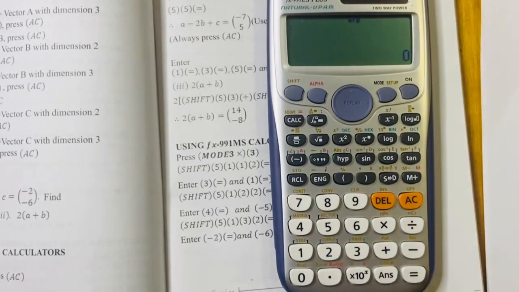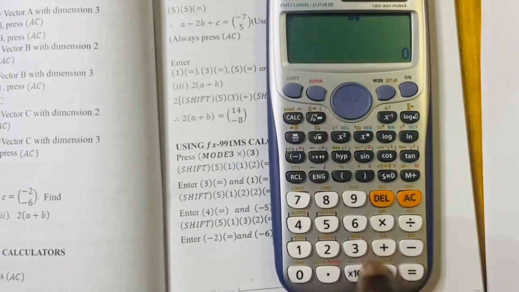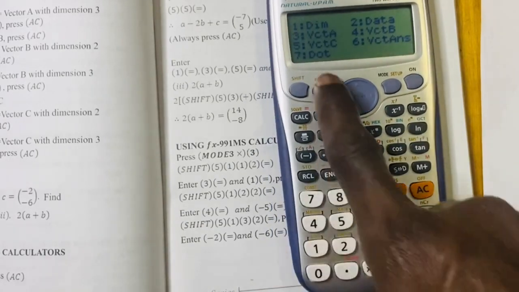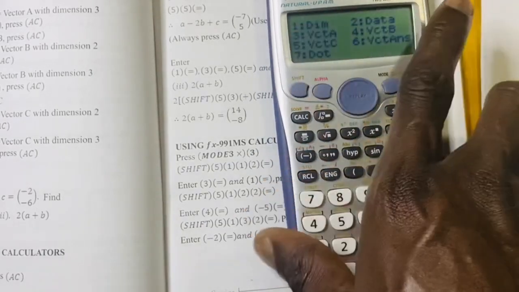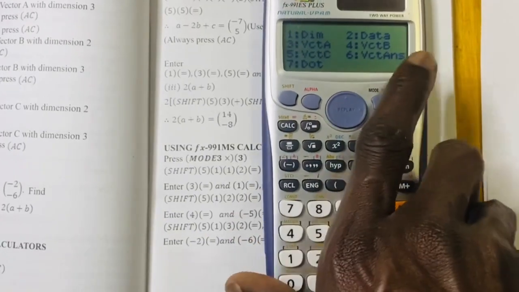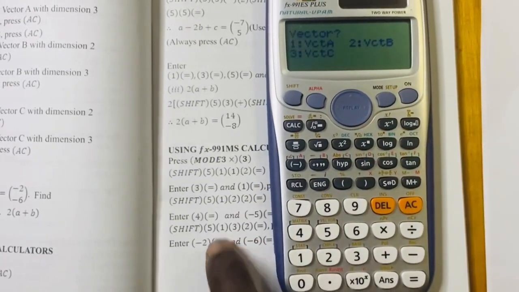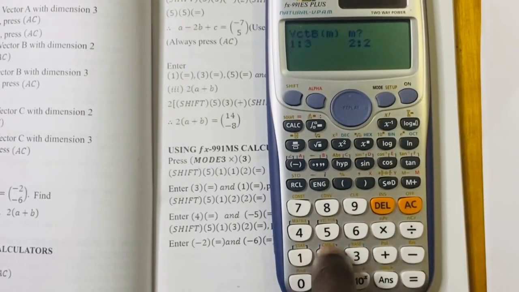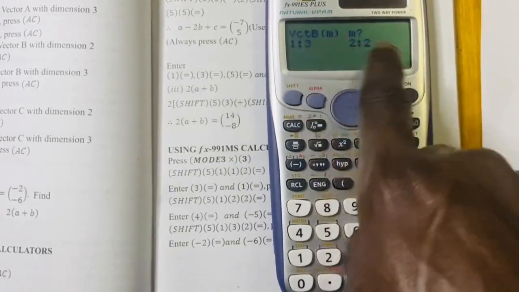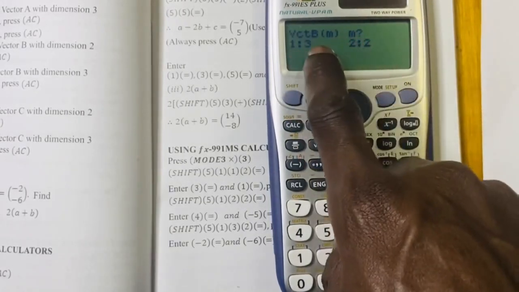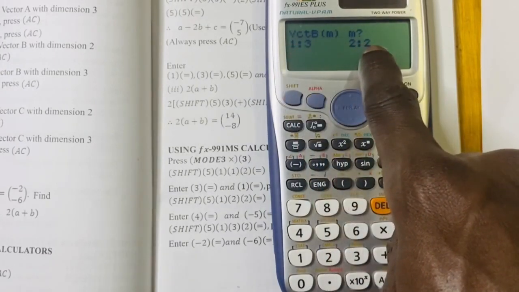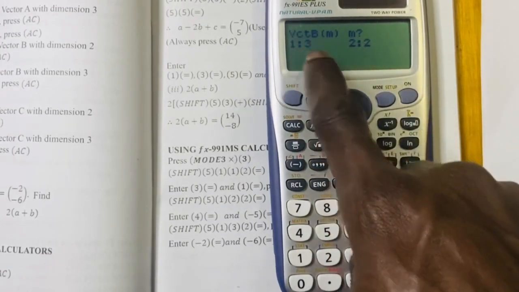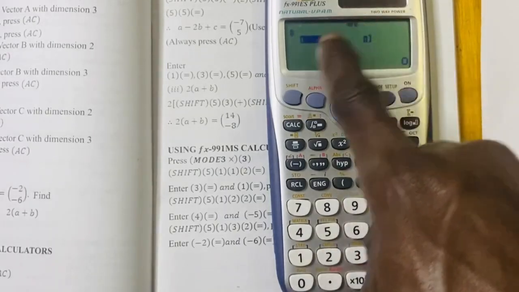Now the next step is to know vector B and its dimensions. The way to get vector B is to go Shift 5, then we select 1 as the Dim, which gives us the dimensions. When we take 1, we have vector B here as 2. Then you choose which one you are looking for. If it is 2 dimension, you pick 2. If it's 3 dimension, you pick 1. So this gives a 2 dimension.